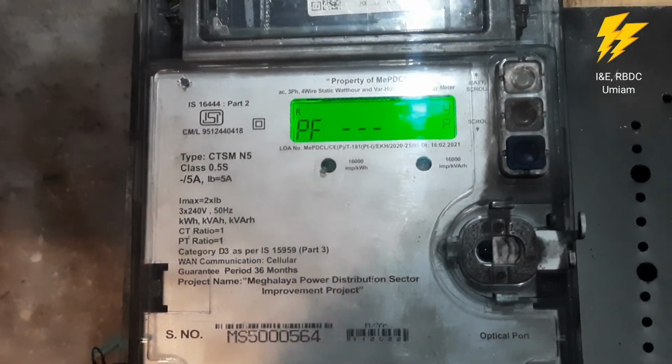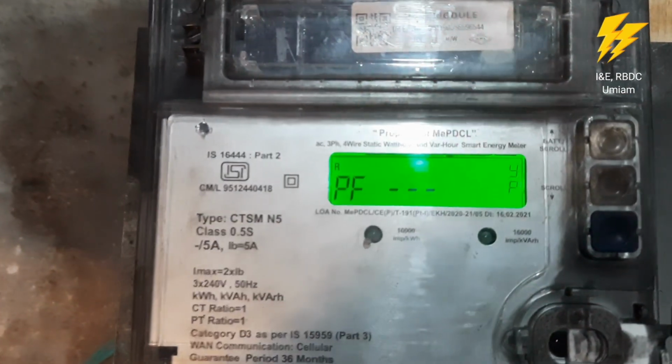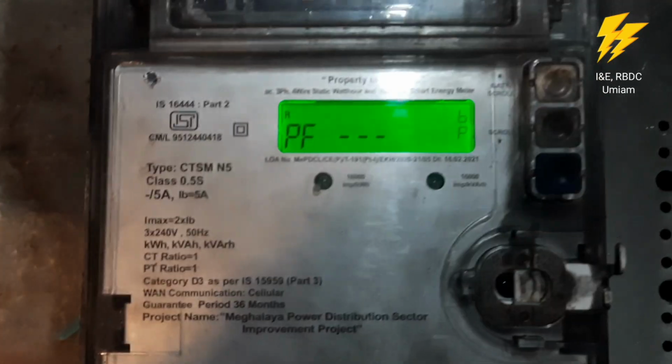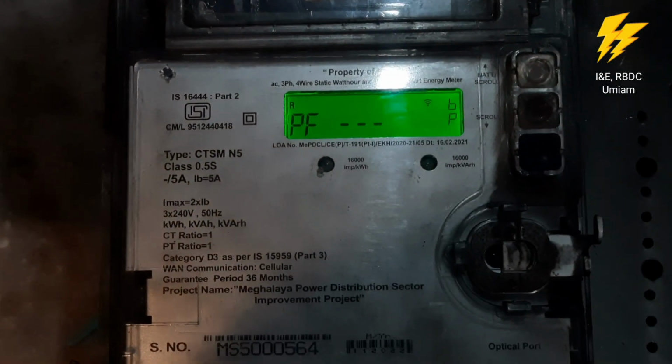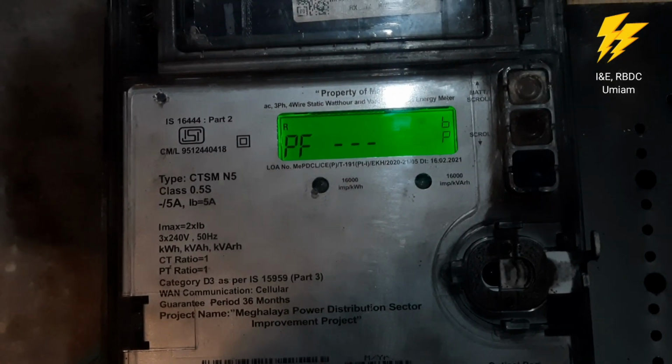So this is power factor Y phase. Because I did not connect any load, nothing shows in Y phase. All right, the power factor in Y phase, nothing is there. And then we'll move on to B phase. B phase also, since I did not connect anything, nothing will be shown here.